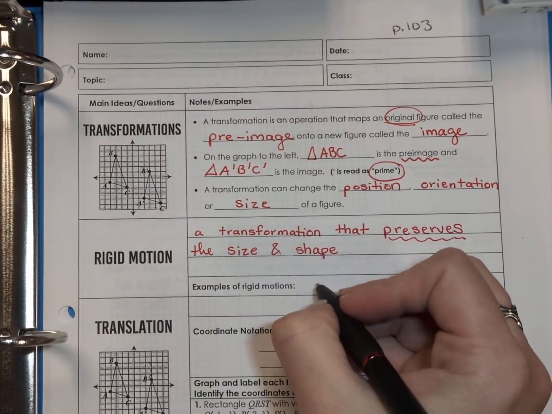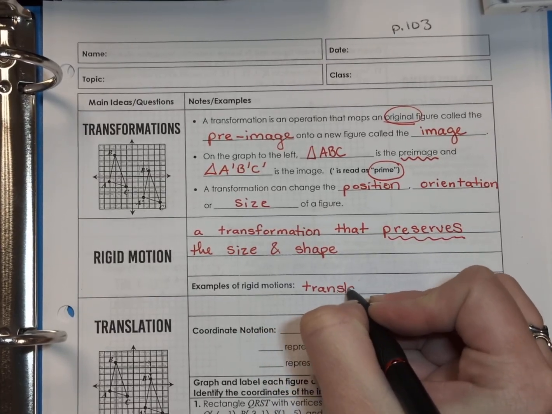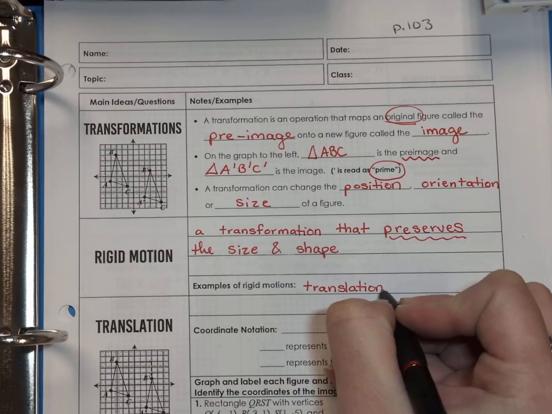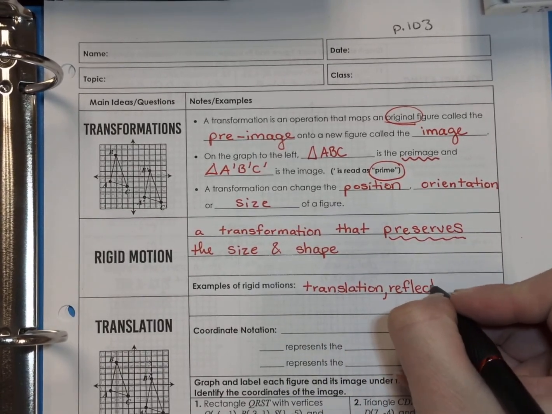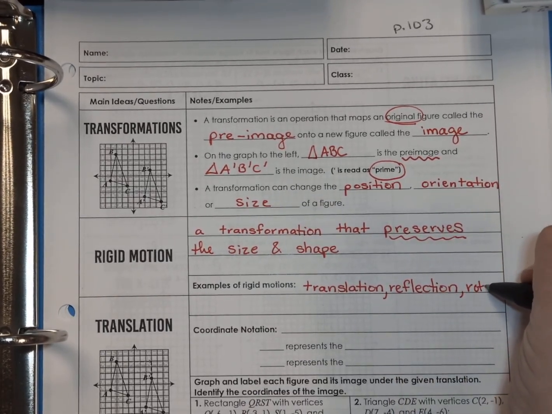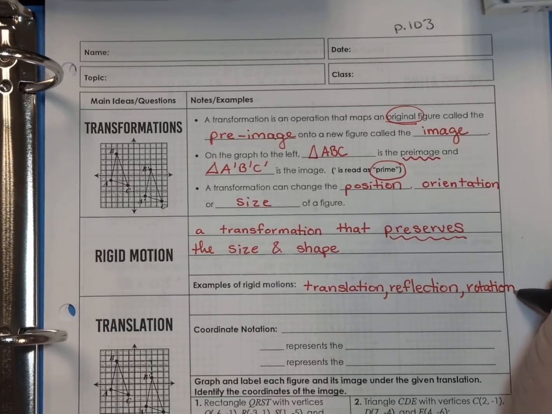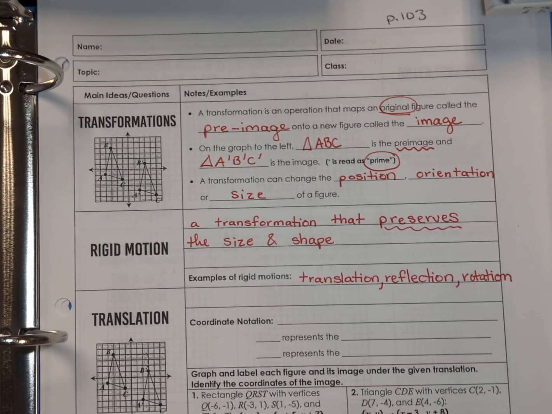Okay, examples of all of these, there's 3 of them. It's a translation, reflection, and rotation. And today and tomorrow we're going to do the first 2. Next week we'll do the last one because it's one of the hardest ones. Not always. Sometimes, but not always. Right? All right. So, a translation.